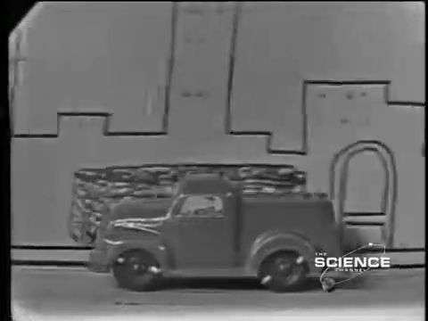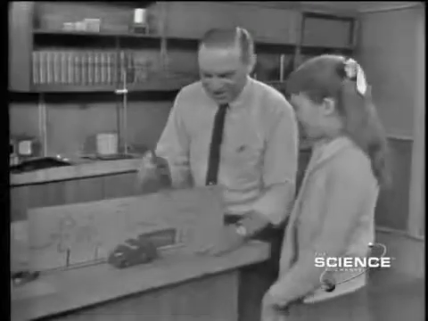Now I can make them back up. Go forward and back real fast. Going to get a speeding ticket. Because it's the background that's moving.